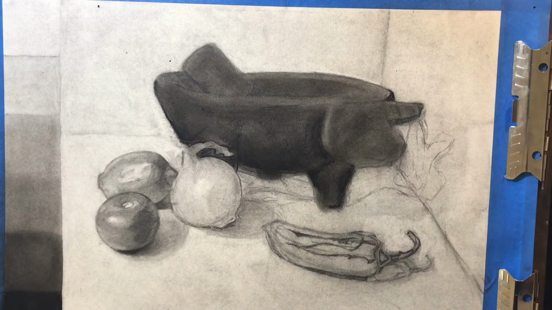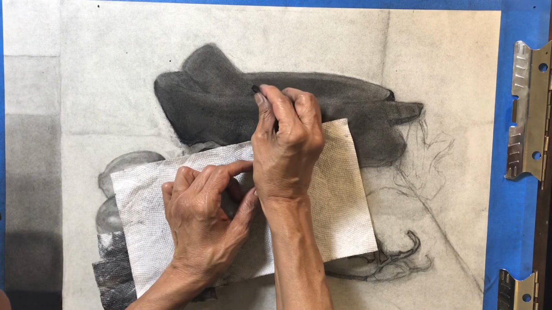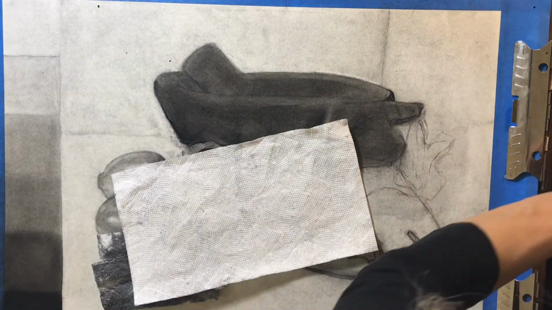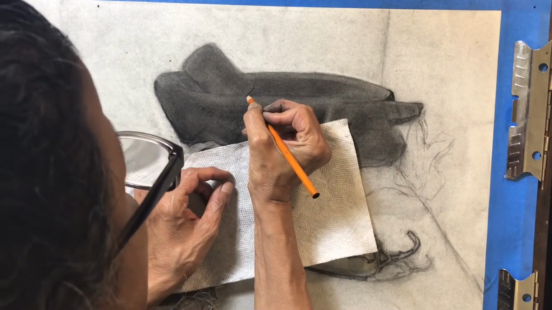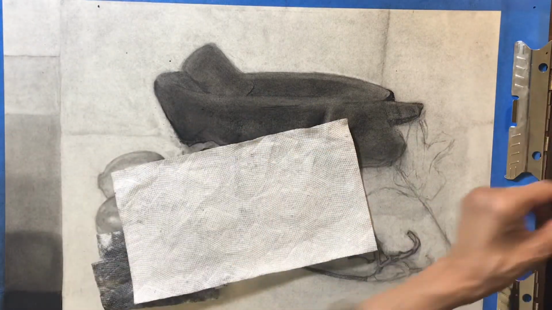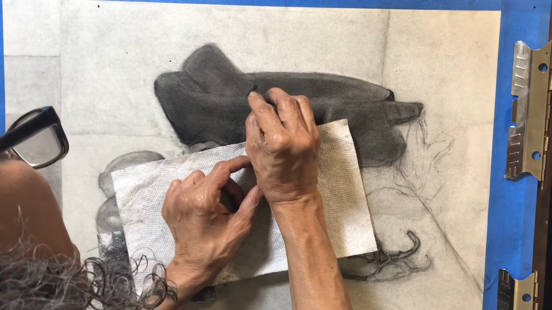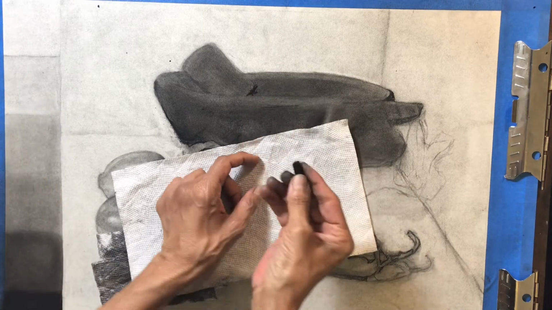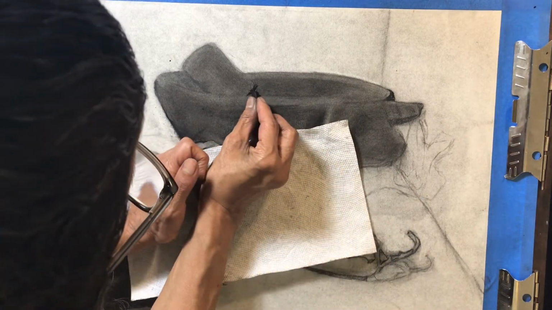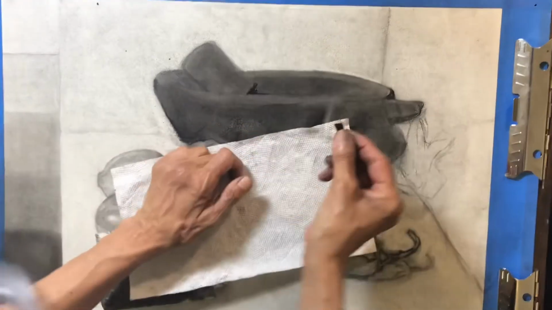And I'm going to go back in, again with the idea of additive versus subtractive, but here I'm going to go in with my 6B. I like how dark this one is, but I can't get quite as controlled with this as I can with the pencils. But this one is just really nice and a satisfying black.